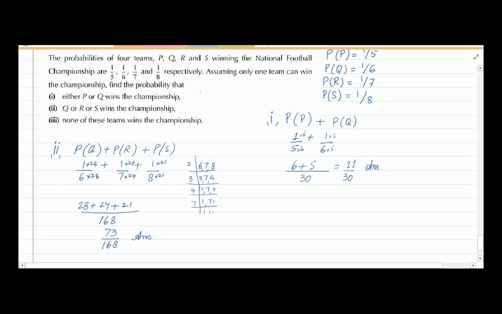For part 3, none of these teams win the championship. So probability that any team wins the championship plus probability that no team wins the championship, that is its complement, is equal to 1. So we need to find W complement.